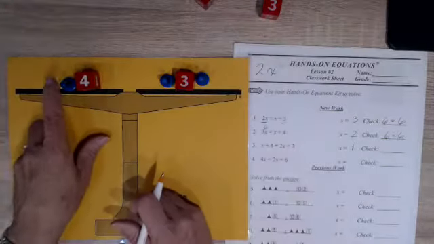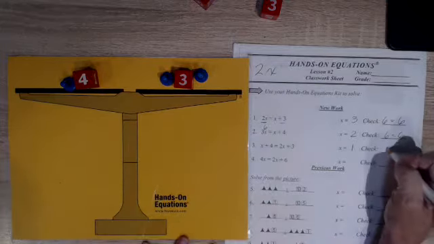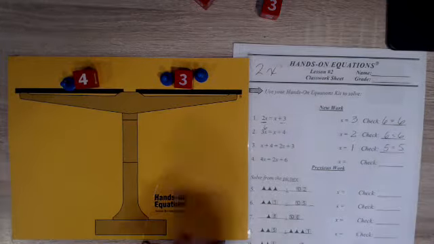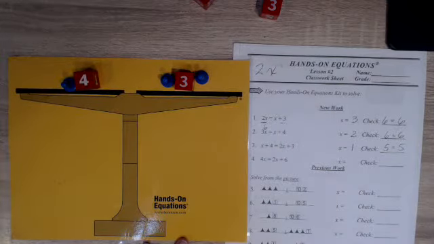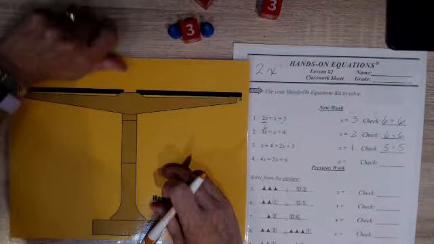Well, yeah, 1 plus 4 is 5. 3 plus 1 plus 1 is 5. 5 is equal to 5. Okay. All right. So that's the second lesson.